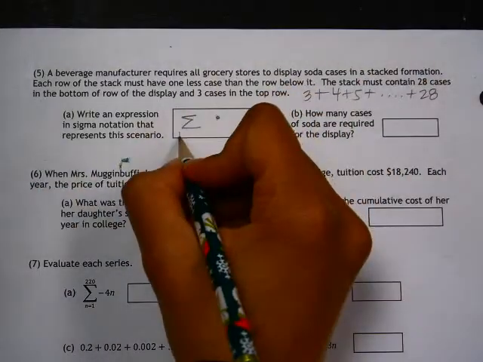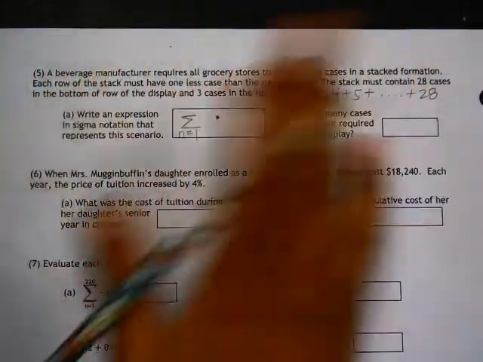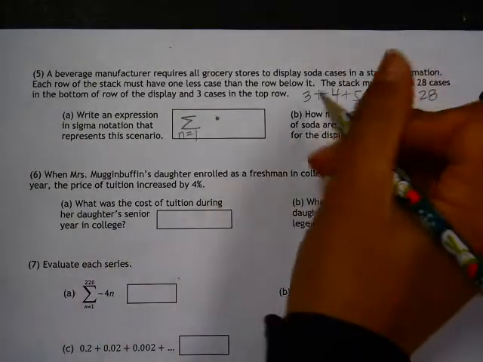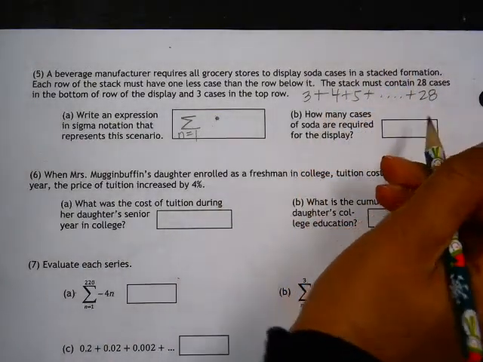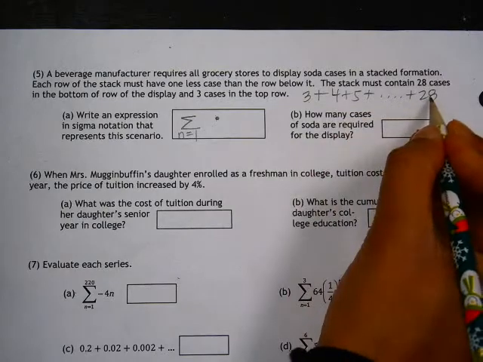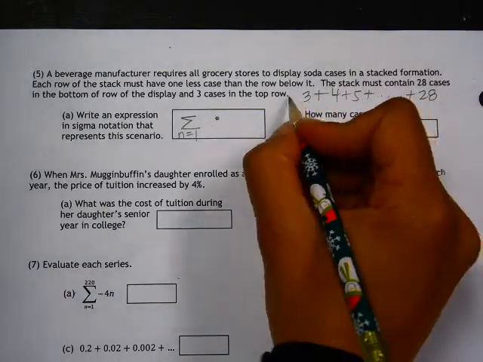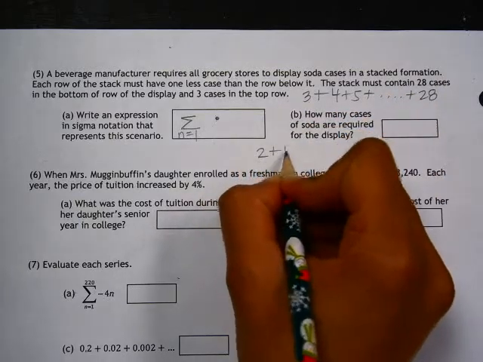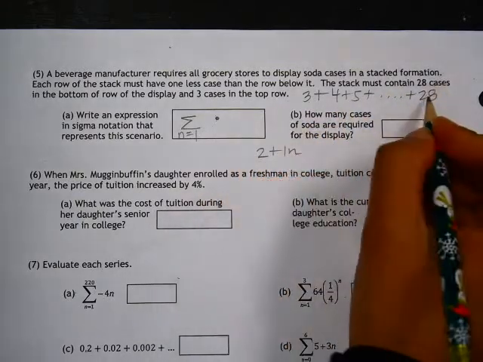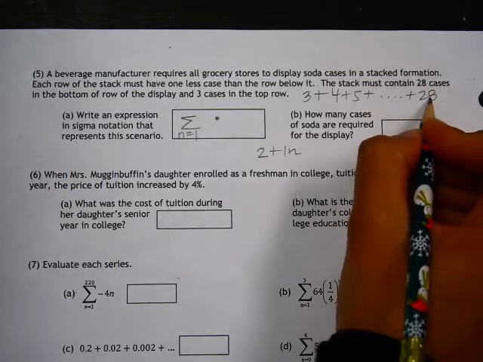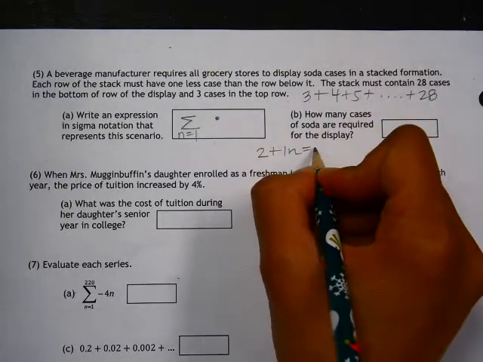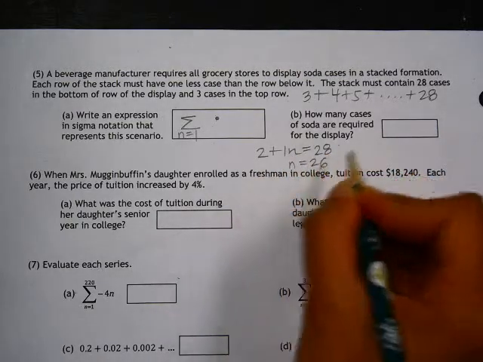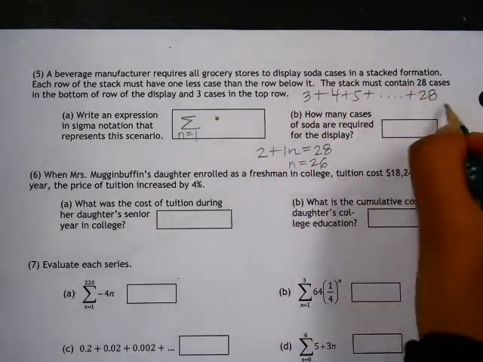So if we start with n equals 1, we need the top number to represent the number of rows. If you're not sure how many rows this would be total, you could just come up with a formula and show how many rows this would be. So I know the formula here is arithmetic. Initial value would be 2 cases plus 1n. And I'm trying to figure out how many rows we have. So if I set it equal to the last term, I can see here that n would be equal to 26. So this is the first row, this is the 26th row.